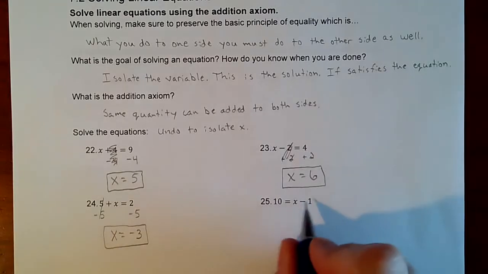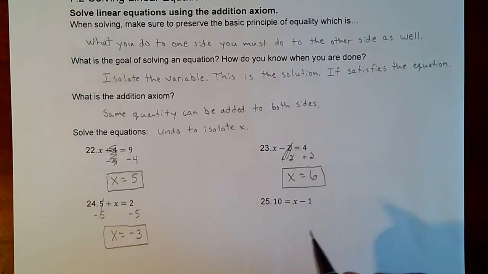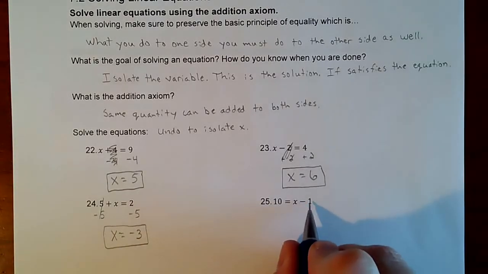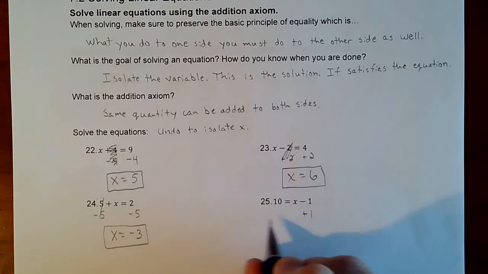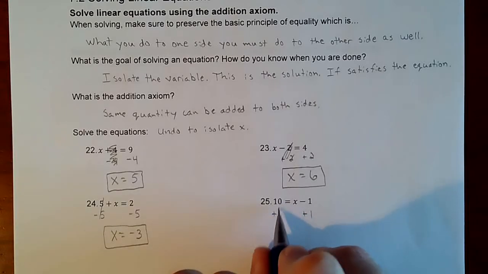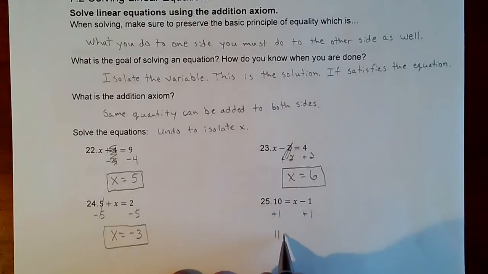Then over here, again, kind of the order gets shifted around a little bit. That's okay. We're still subtracting 1 from x, so to undo that, we'll add 1 to the other side. That adds up to 11. So our x is equal to 11.